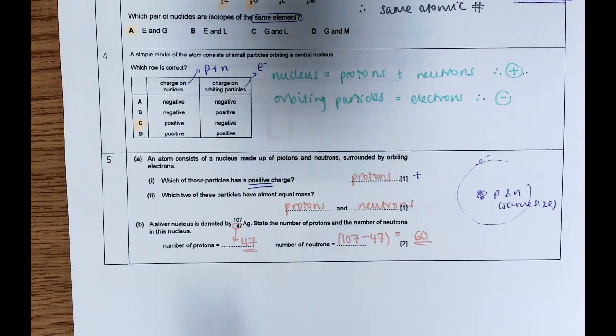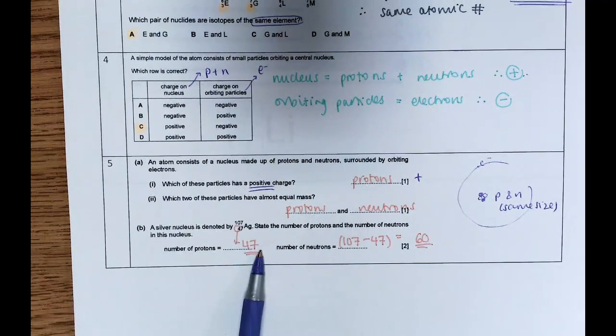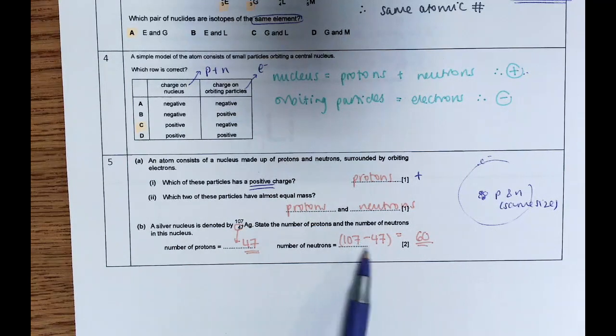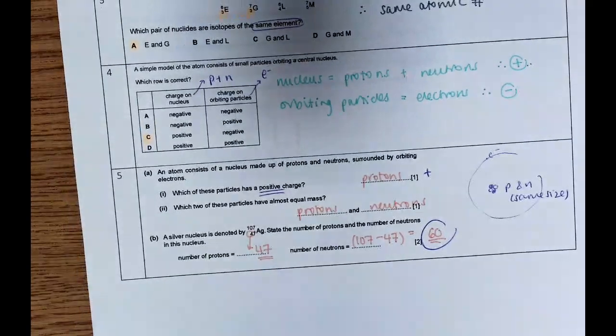A silver nucleus is denoted by Ag with 147. State the number of protons and the number of neutrons. It's the same type of question. The bottom number always tells us the number of protons. The top number tells us protons plus neutrons, so we need to take the proton number away to get the neutron number. So we're looking for 60 there.